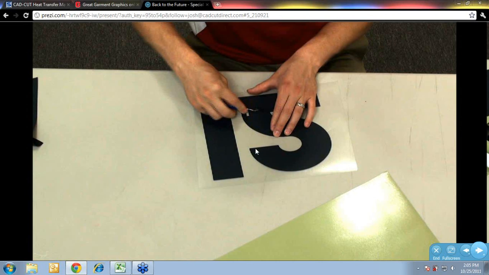The number, if you notice, it's a number 12. It's cut in a mirror image. So basically the cutter cuts down through the film, but not through the plastic carrier. The plastic carrier is going to hold all my pieces together for the step when I take it over to the heat press to apply.